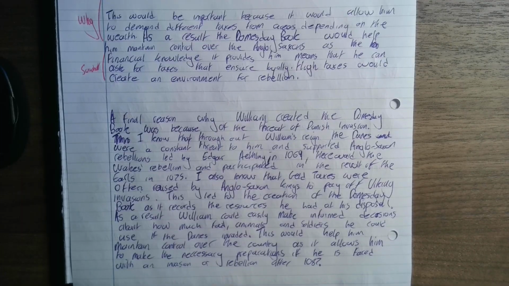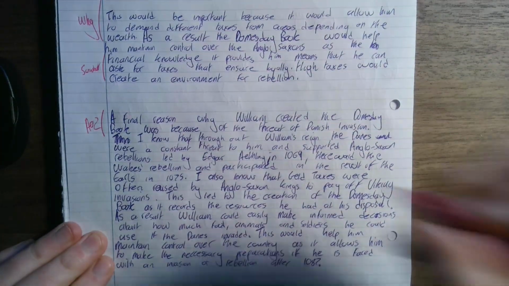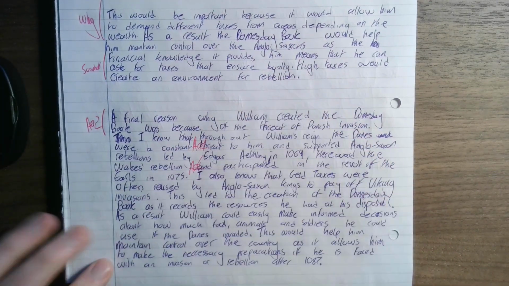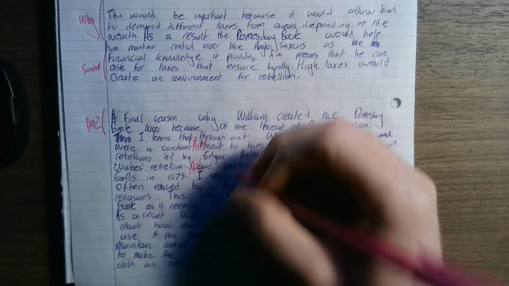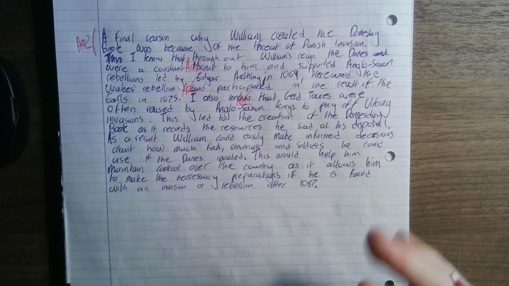So you can already see what I've done here. So again, I've presented the reason. There's my AO2. What I've done here is I've got loads of precise facts. I've not even finished reading my knowledge. I also know that geld taxes were often raised by Anglo-Saxon kings to pay off Viking invasions. So again, there's my second fact. So loads of knowledge within this answer.